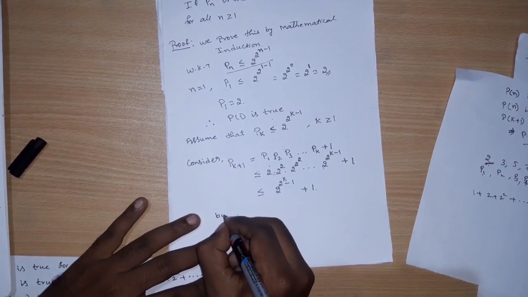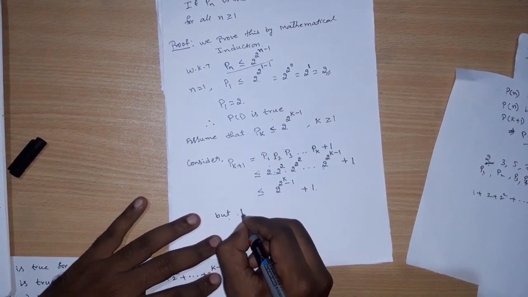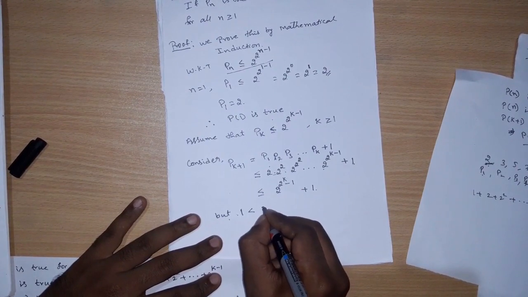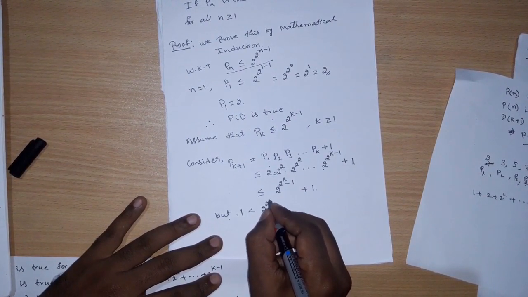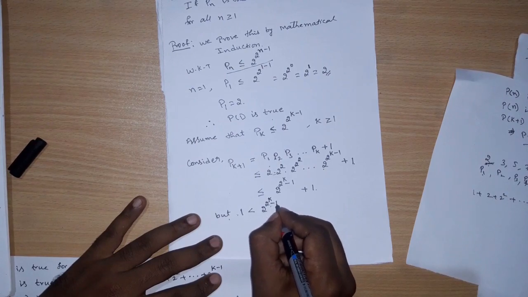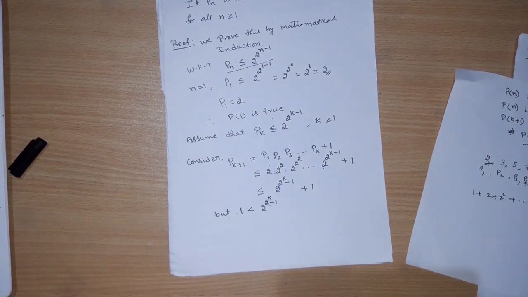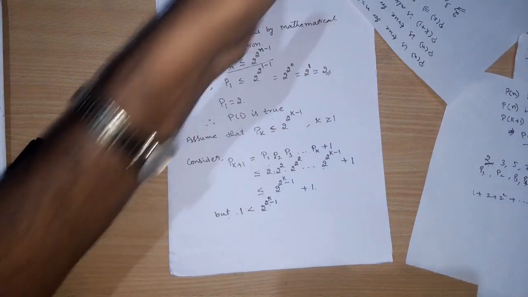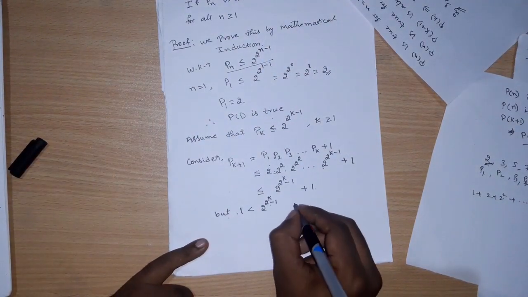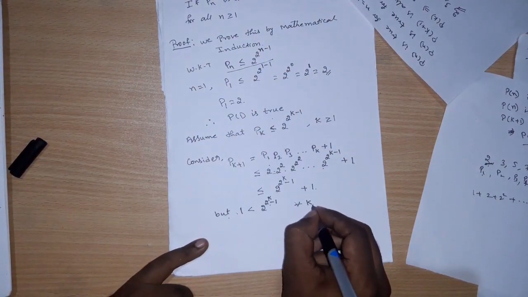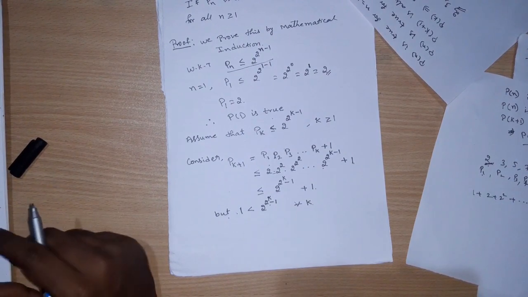But 1 is less than 2 to the power of 2k minus 1. 2k is the minus 1 here for all k greater than or equal to 0.